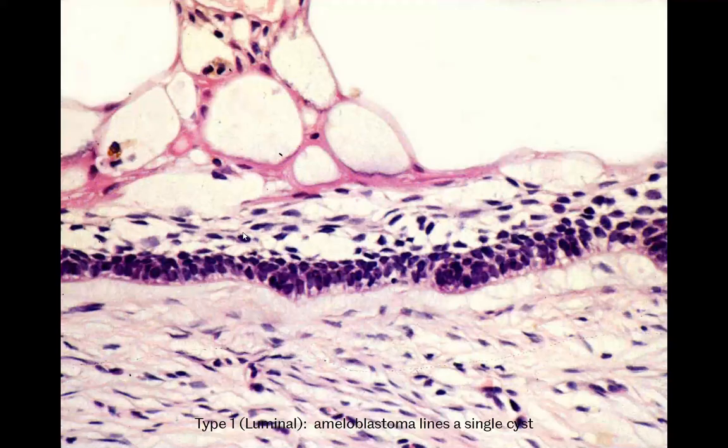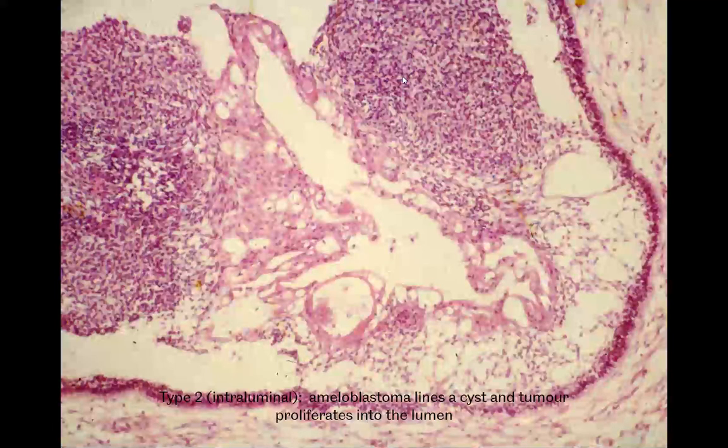So here is our luminal type, the lumen of the cyst at the top, the cyst wall here, and ameloblast-like cells on the basement membrane, and then some stellate reticulum-ish appearance, and then the cyst lumen. Just a single cyst. And this is the intraluminal type, where we've got, again, the epithelium round the lining of the cyst, and then there's a protrusion of ameloblastic epithelium into the lumen, but there's no growth into the wall. And so these are just these single cystic ameloblastomas.